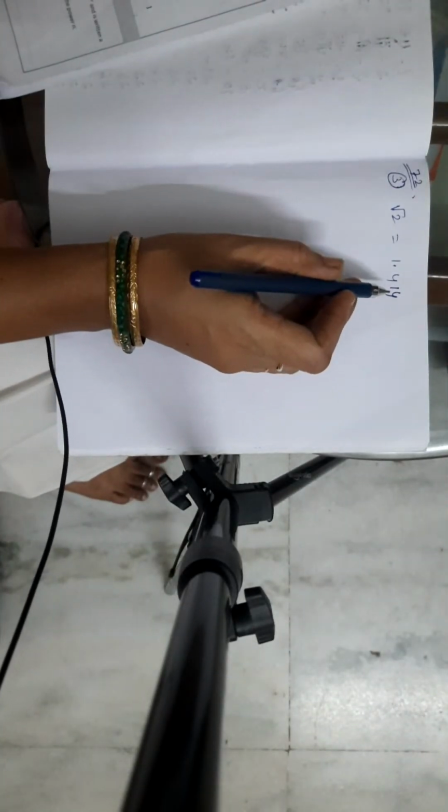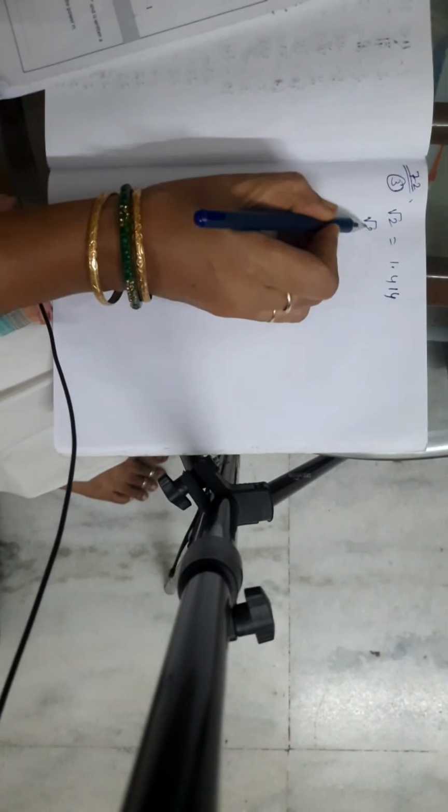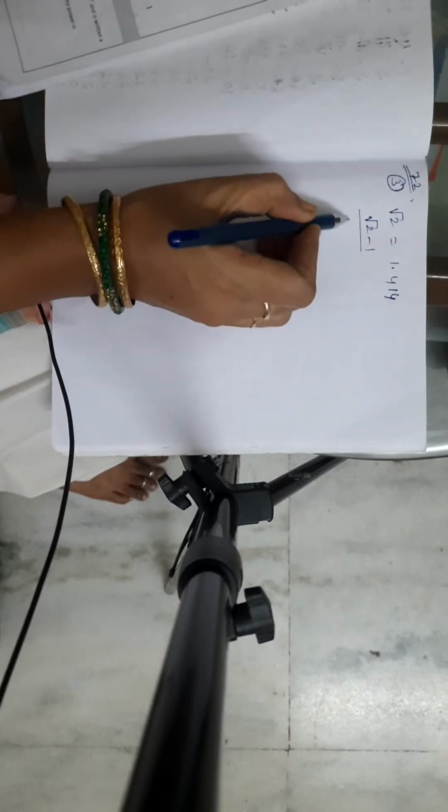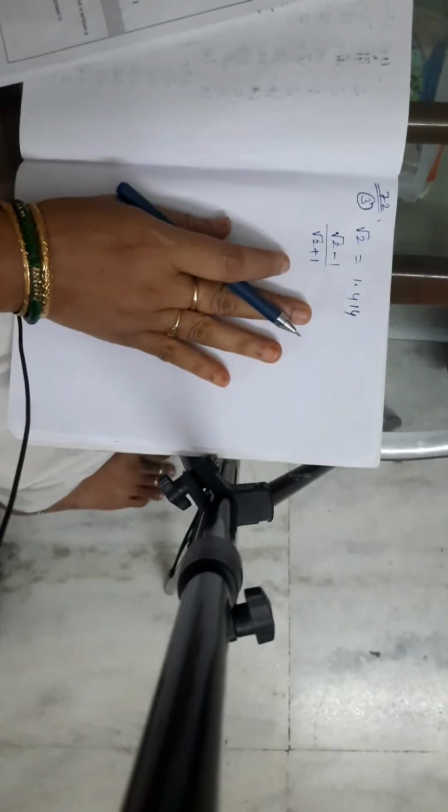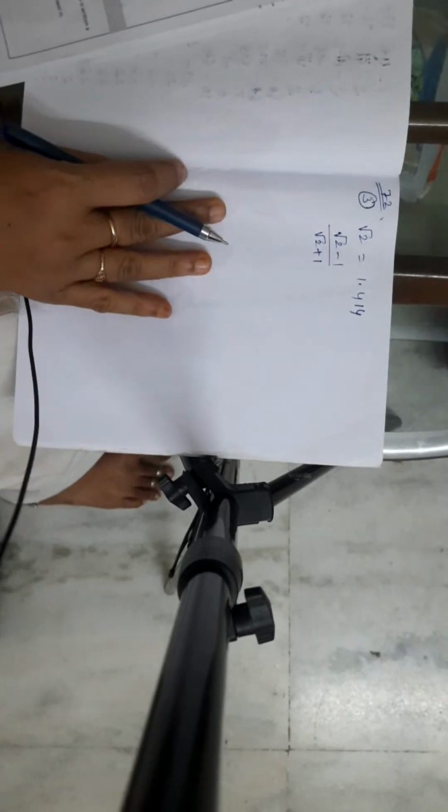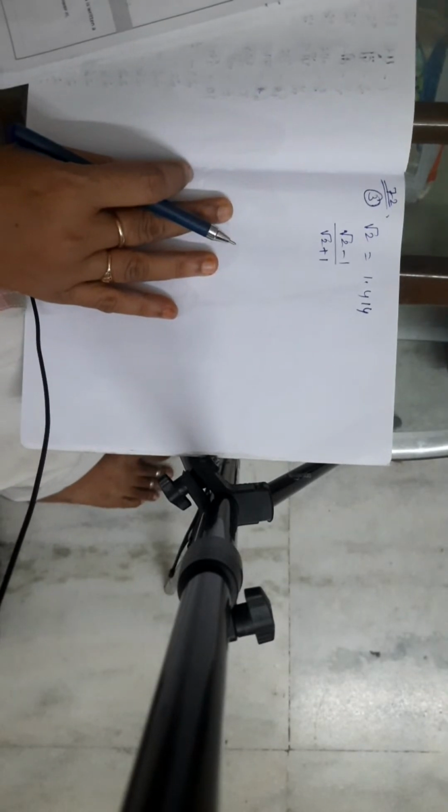Next we need to find the value of (root 2 minus 1) upon (root 2 plus 1). If they give a value and ask us to find the remaining values, how are we going to do that?